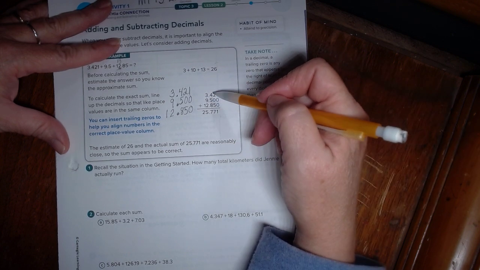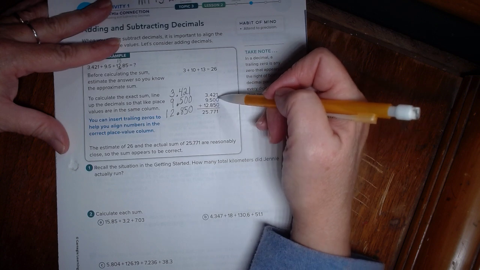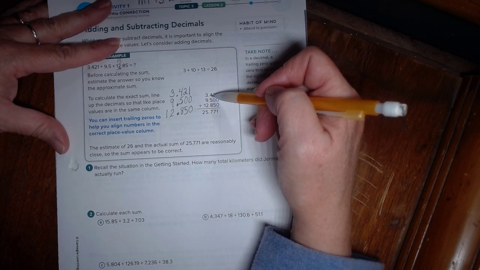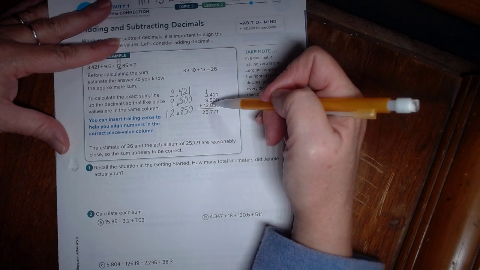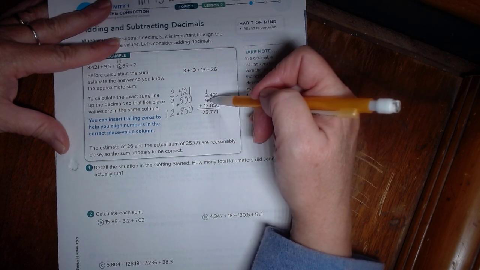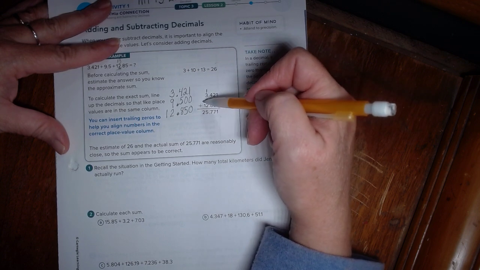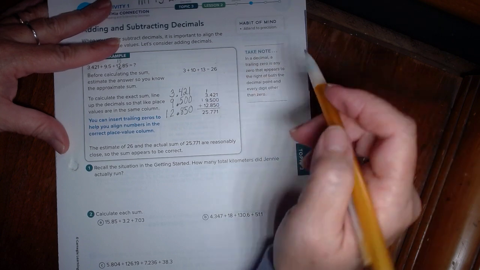1, 2, plus 5 is 7. There's 9 plus 8 is 17. 4 plus 9 is 13. 15. 1 plus 1 is 2.